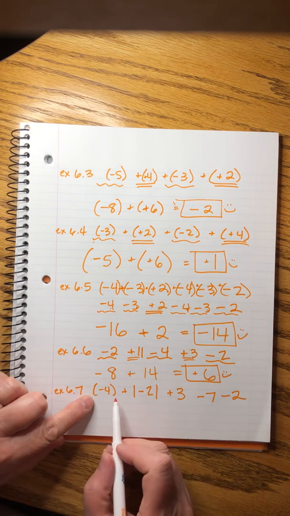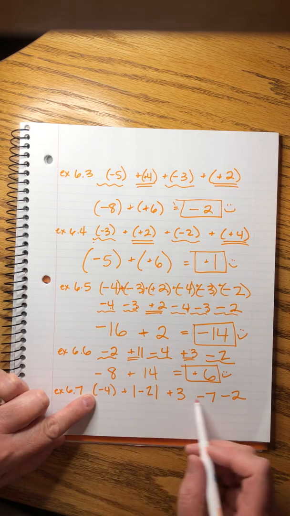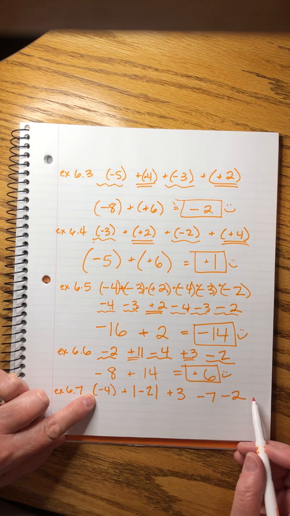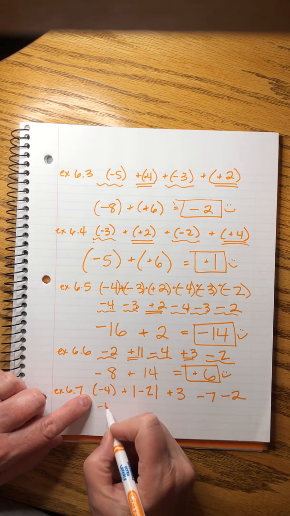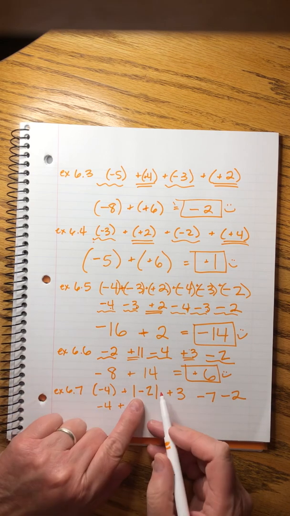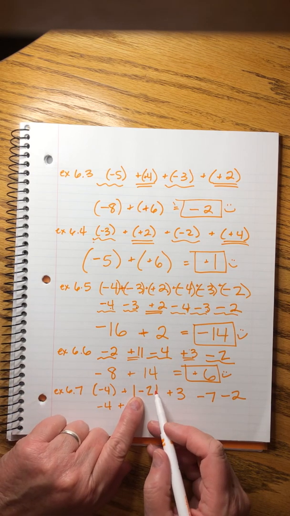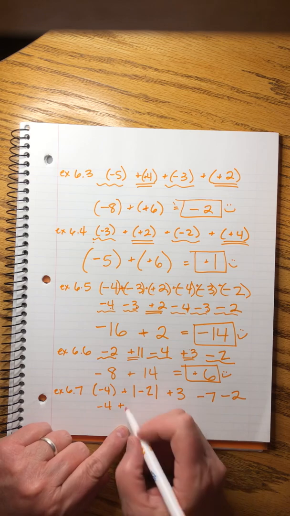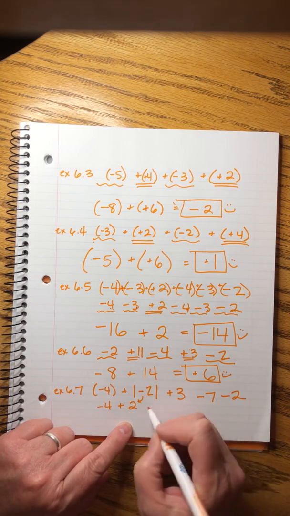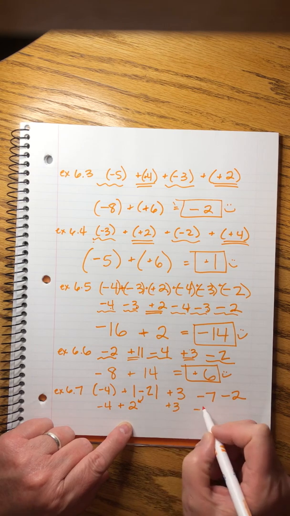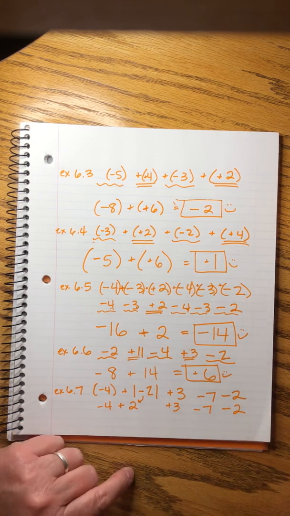So what I'm going to do, I'm going to drop these parentheses off because I don't want to mix them in because that just confuses me. So I'm going to write -4 plus, now, absolute value strips off that minus sign. So now I can just write +2, right? That changes. +3, -7, -2.